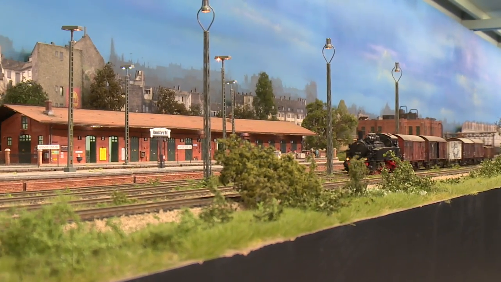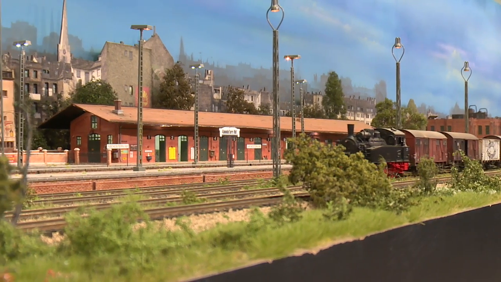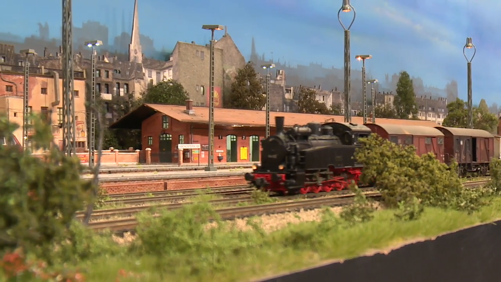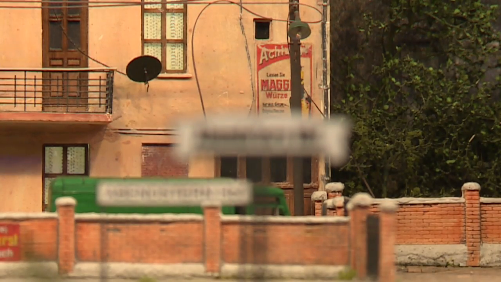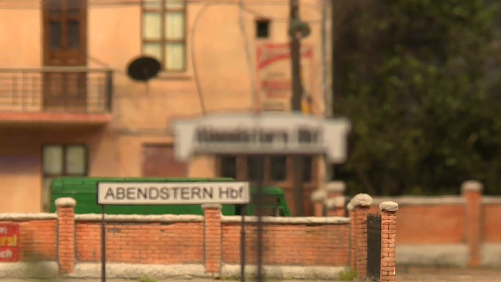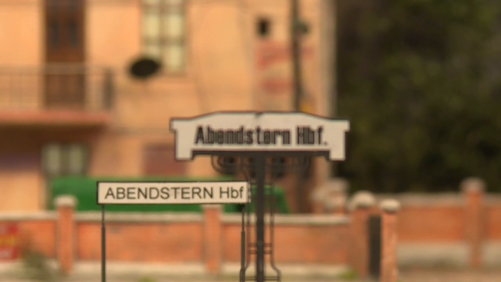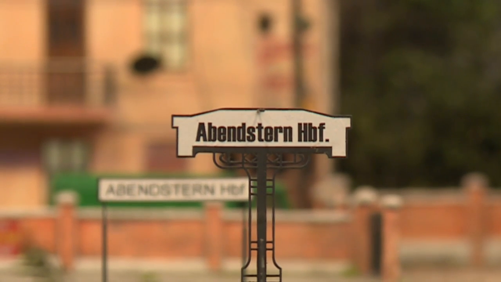All in all, Train Controller Gold is an absolute joy to program and operate, and is the most complete solution for automatic control of a model railroad. Without it, Abendstern Nebenbahn would not have been possible, and I look forward to unearthing further possibilities on my layout with this software.